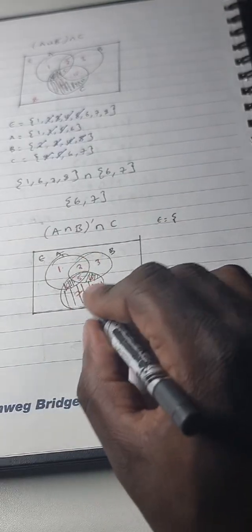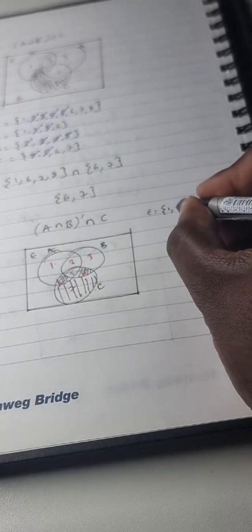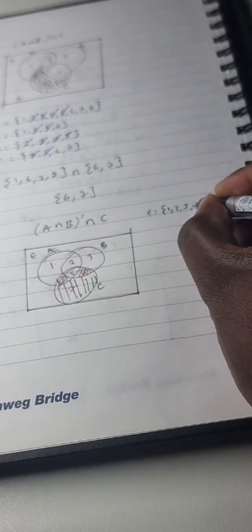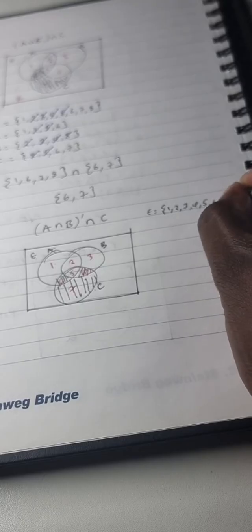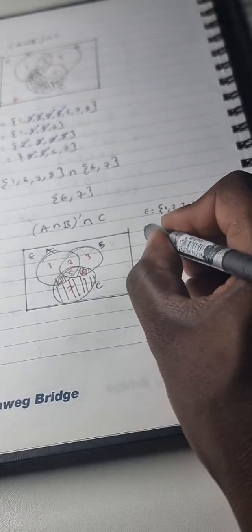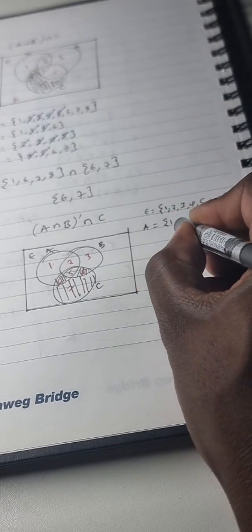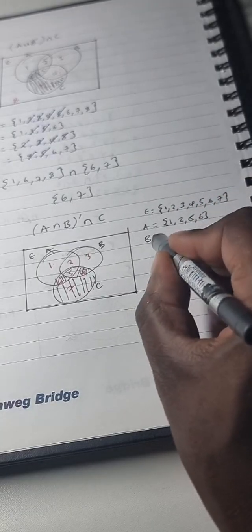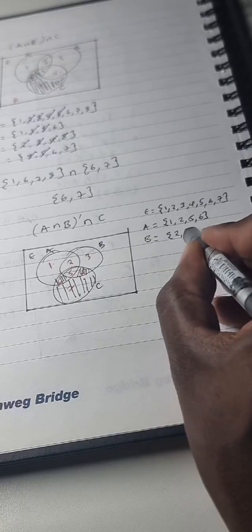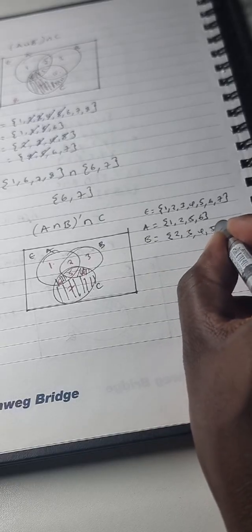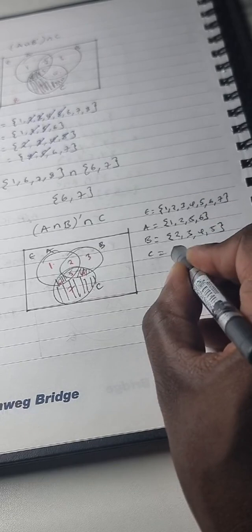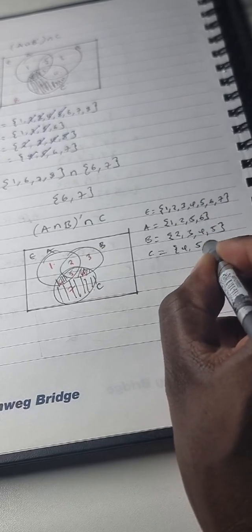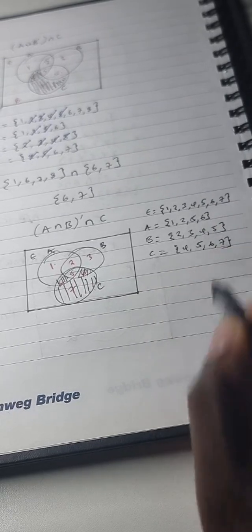Set A has 1, 2, 5, 6. B has 2, 3, 4, 5. C has 4, 5, 6, 7.